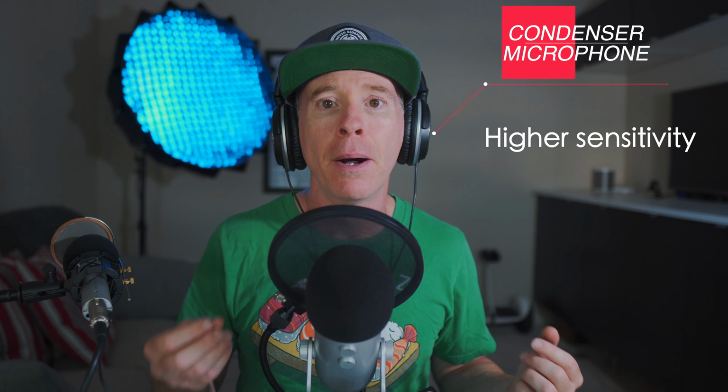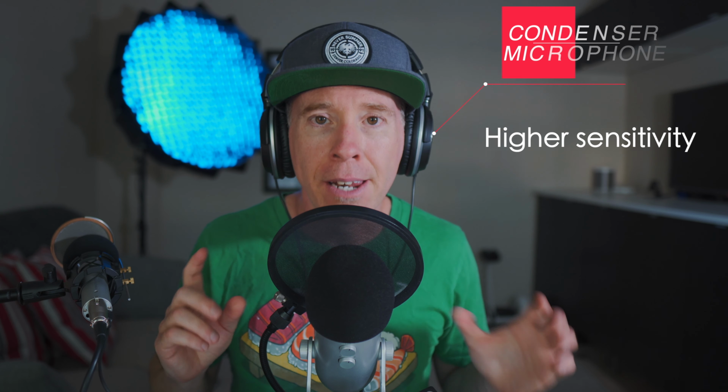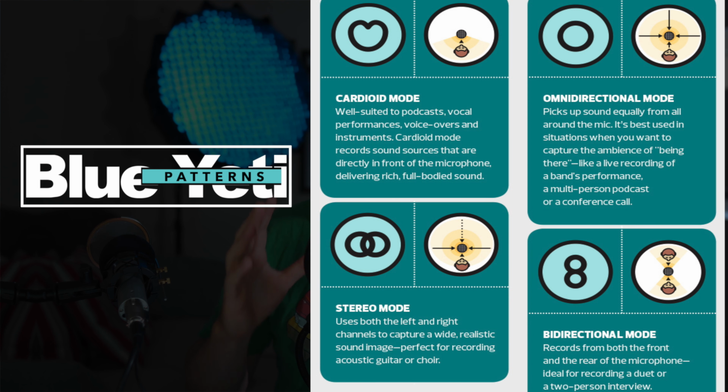That leads me into one of the advantages of a condenser mic: I can sit back from it a little bit and it's still picking up my voice. I don't have to be right on top of it. Another thing is that we're talking about a cardioid pattern. If you've ever looked at polar patterns of microphones, both of these are cardioid, although the Blue Yeti has the ability to do different types of directions.